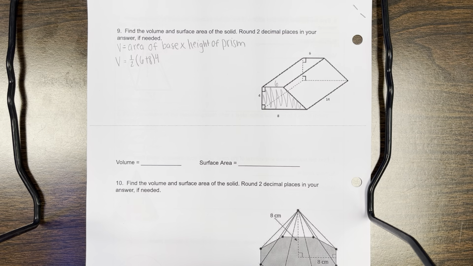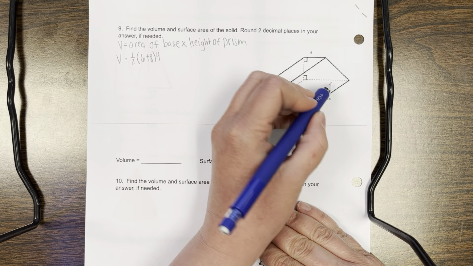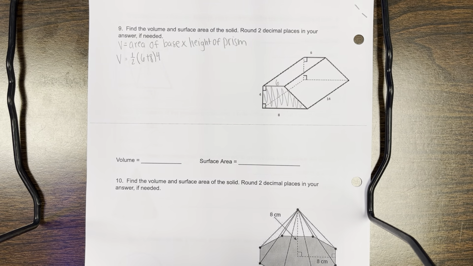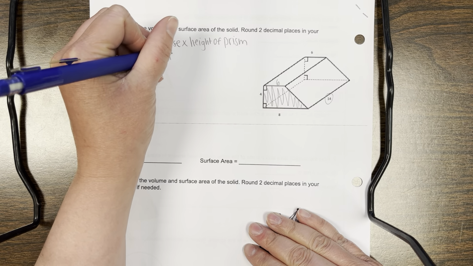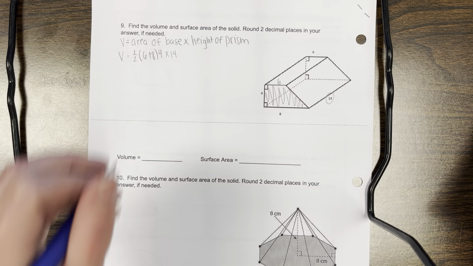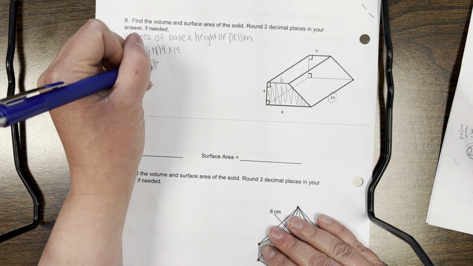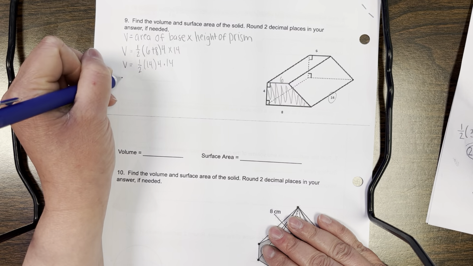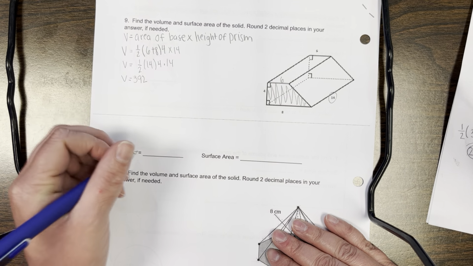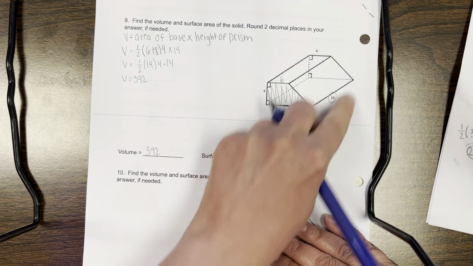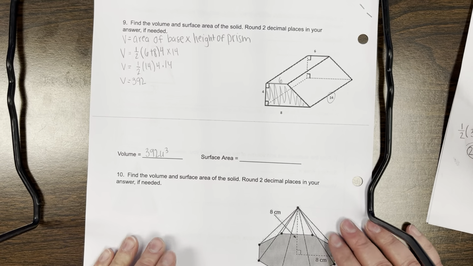So that formula should already be on your toolkit. And then the height of the prism is how many layers of that trapezoid gets put in from front to back here. So 14 is the height of the prism. So then you're going to do 1/2 of 14 times 4, and then times 14 again to get the volume. So when you pop that on the calculator, you get 392. So that's 392. No units are given here or here, so units cubed.